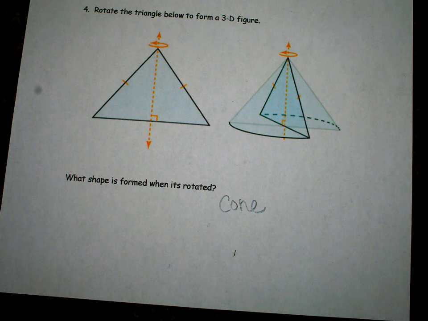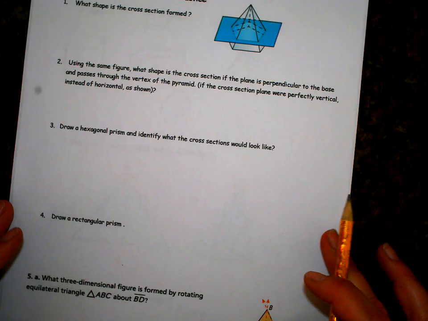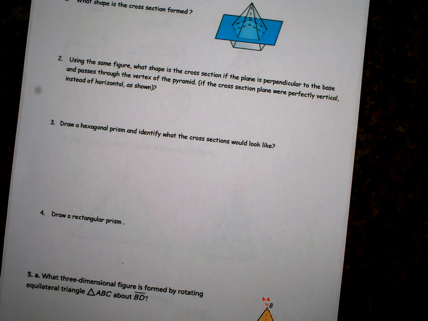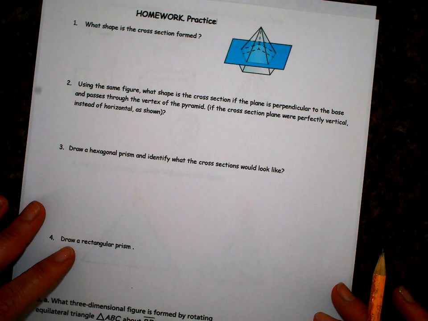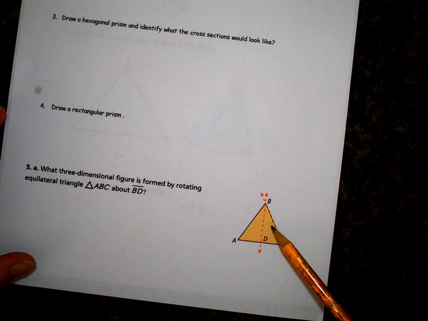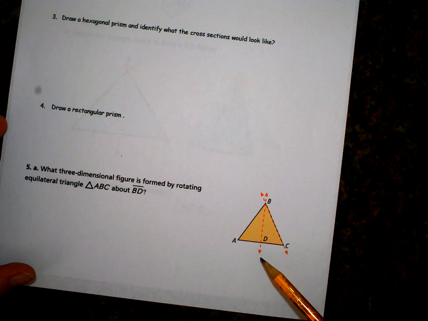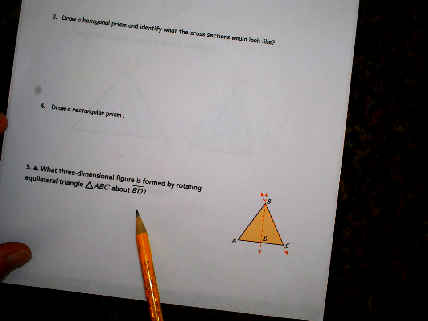All right, your homework is this worksheet. Okay, and you're just going to go through it. Again, if you only have a black and white printer, I'm sorry, but this is what it looks like in color in case you need to see it. Okay, and then in color, this one's not exciting because we're just going to rotate it about BD, we just did that.